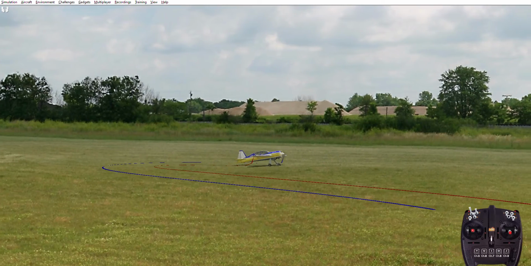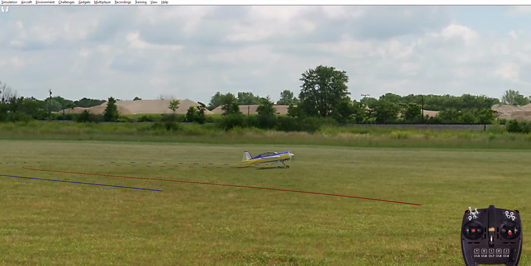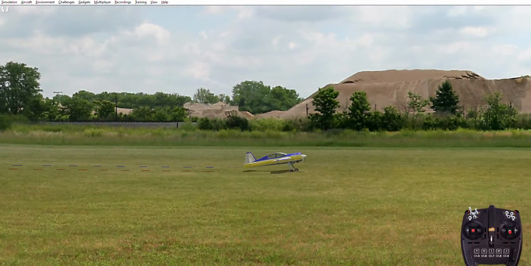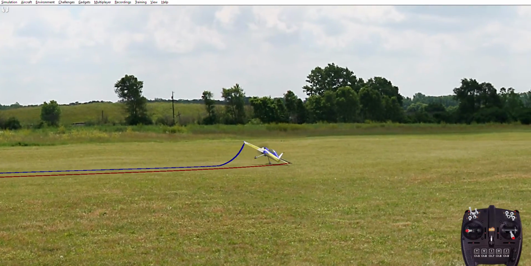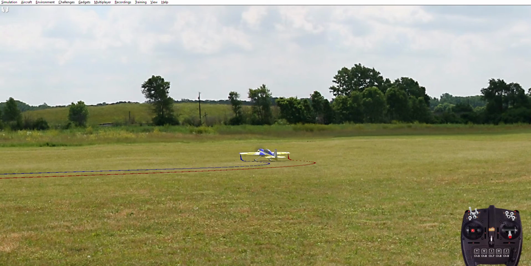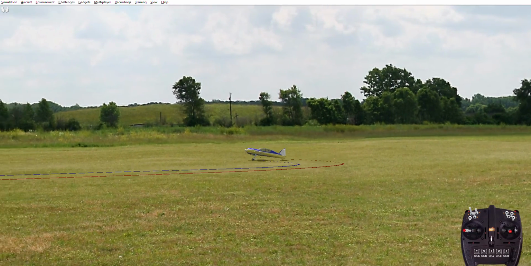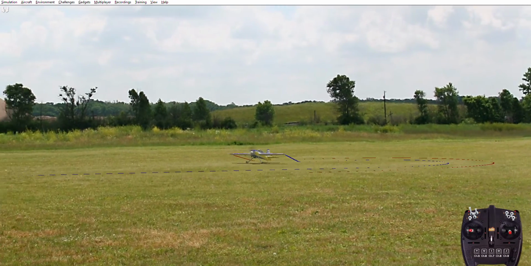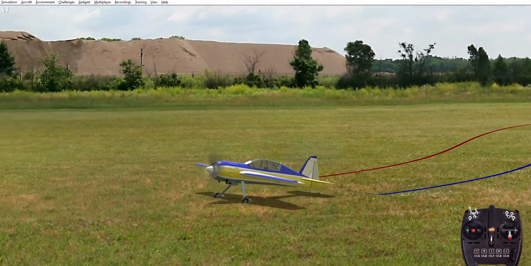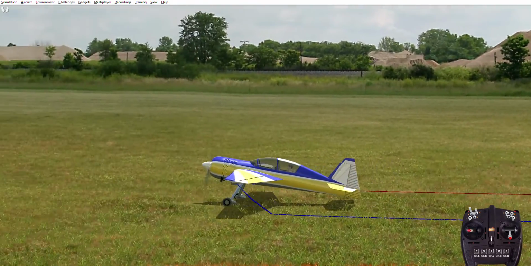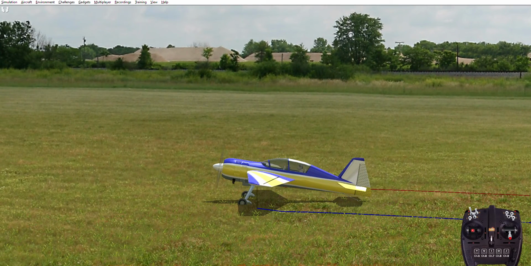Now, unfortunately, this sim doesn't really ground loop planes very well, but what happens is you're taxiing along and suddenly the plane does this, and you're like, what happened there? What that's caused by is, if you think about the centre of gravity of the plane, let's have a look at it. The centre of gravity of the plane is about a third of the way down the wings, and that happens to be behind the front wheels.